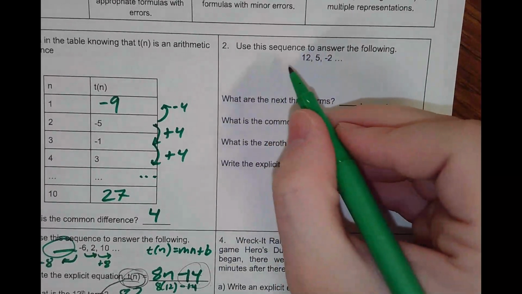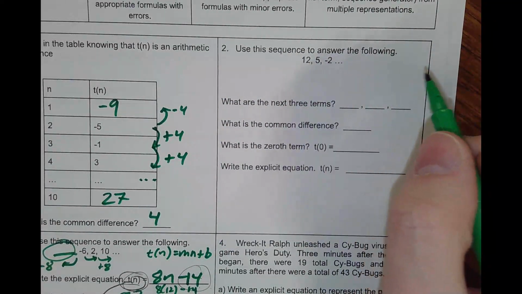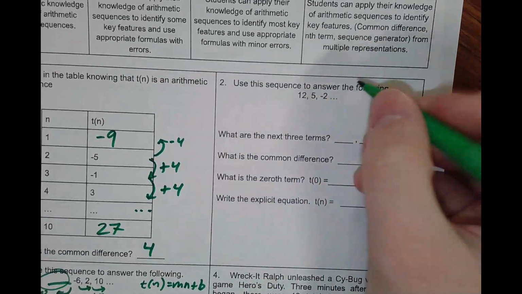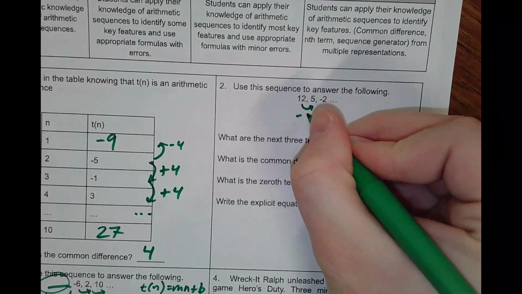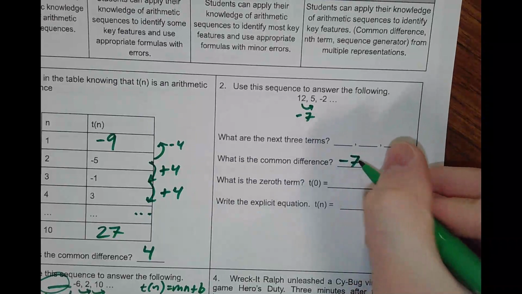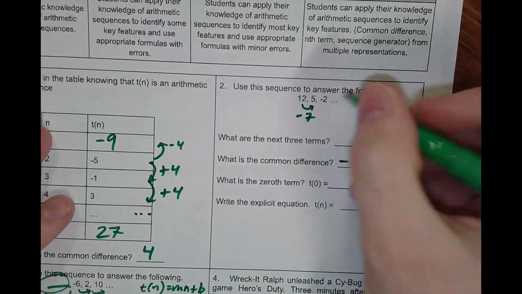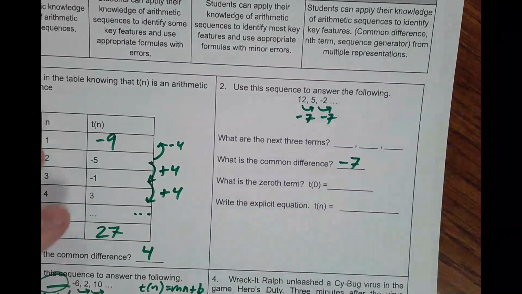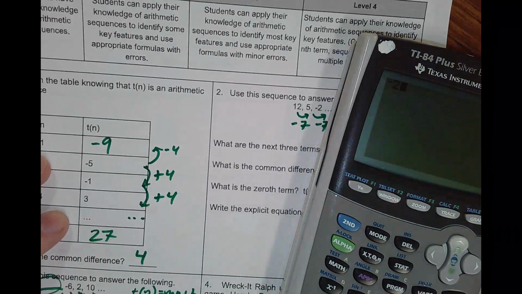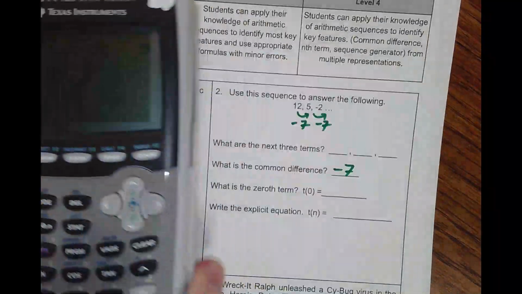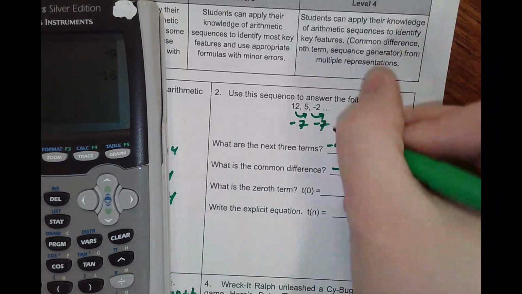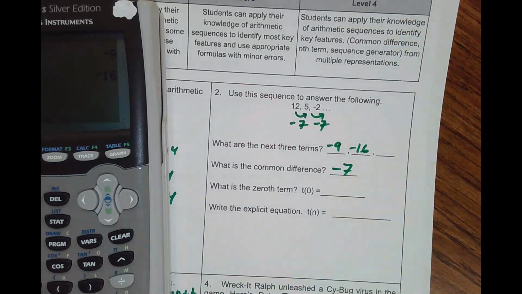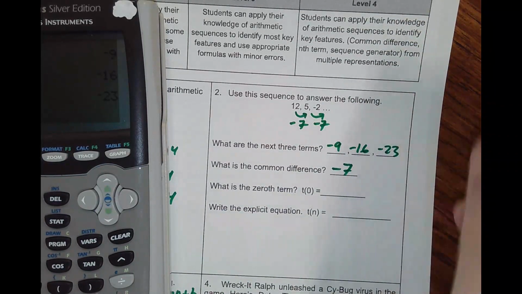Number 2. Use the sequence to answer the following. What are the next 3 terms? So let's go ahead and figure that out. The pattern here is going to be subtracting 7 each time. So if we apply the same pattern, we're going to get our next terms. -9. Let's subtract 7 again. -16. Subtract 7 again, and we'll get -23.